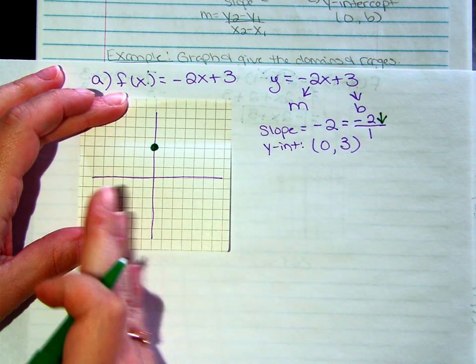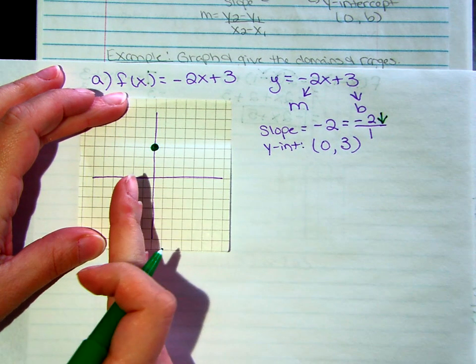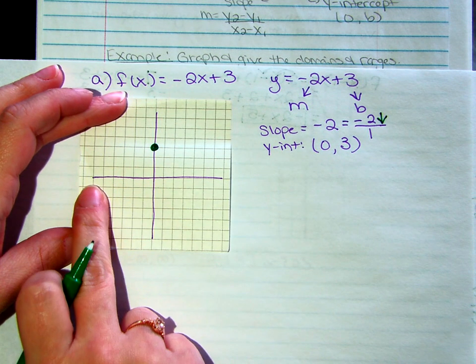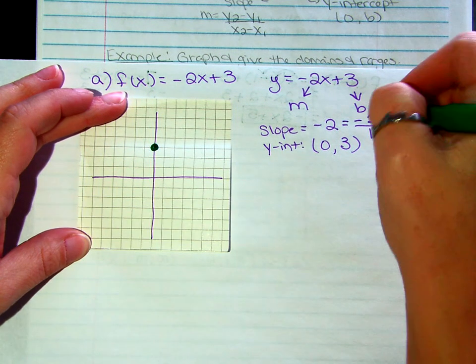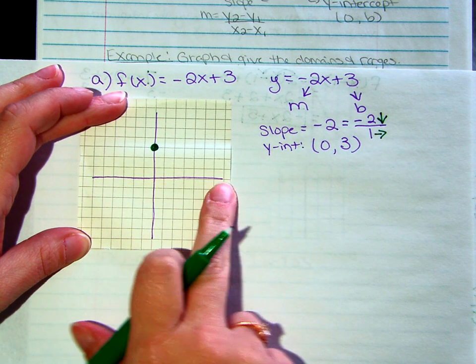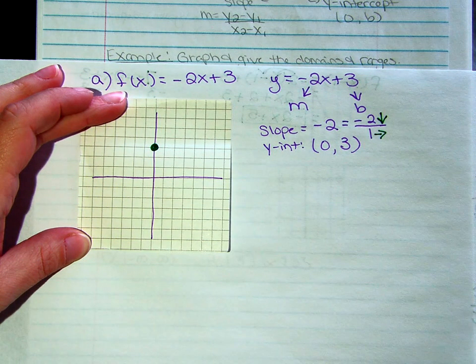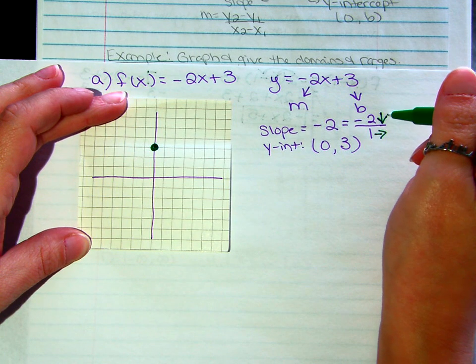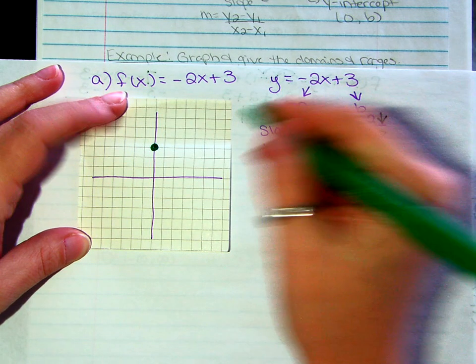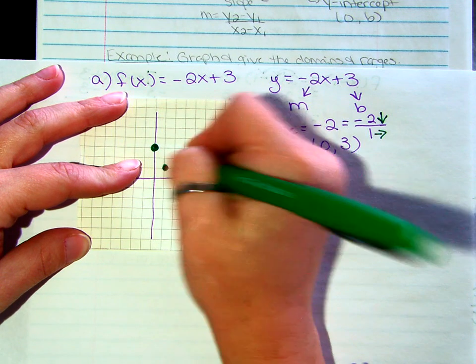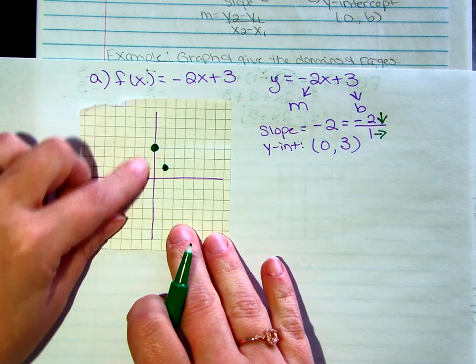So horizontally, is positive headed to the right or to the left? Right. These are my positive x values over here, so you head to the right. So in order to use my slope now to find another point, I'm going to go down 2 and to the right 1, and I'm going to plot a point. I went down 2 and to the right 1 from my y-intercept.